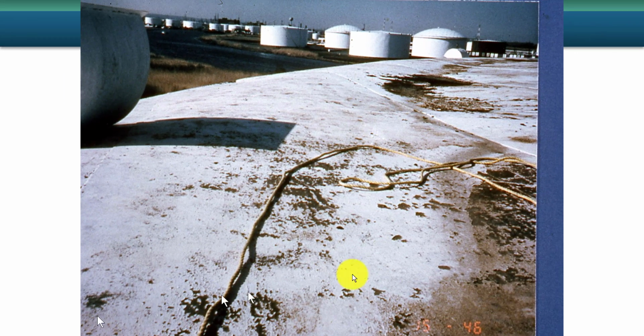This is a fixed roof tank, and notice all the waves and undulations. Even though it's called a cone roof and has a shape that's supposed to be conical like this, once there's a little bit of settlement, you get waviness, and then you have the ponding and mold and bacteria growth. So as I said, if you don't want this to corrode, you need a pretty good coating system.